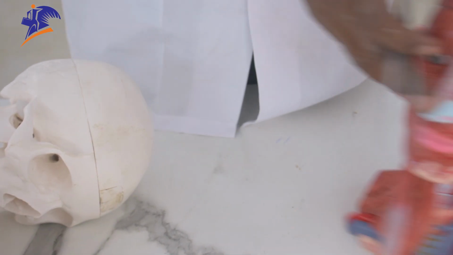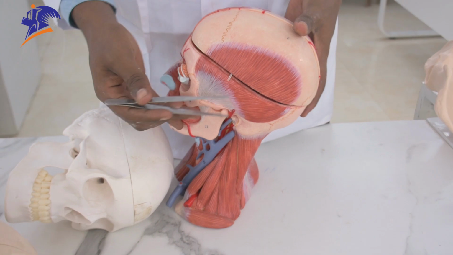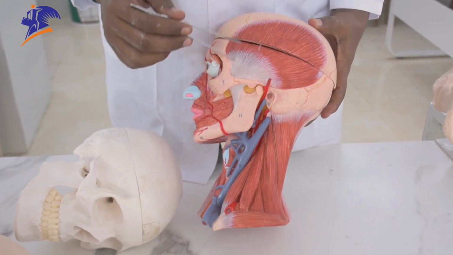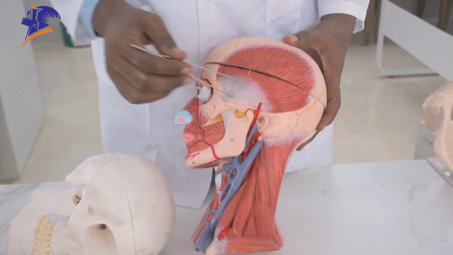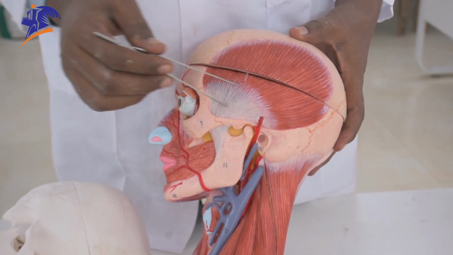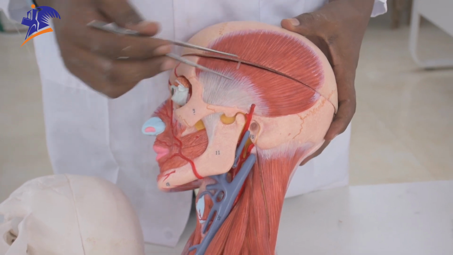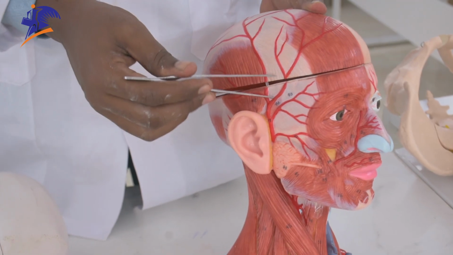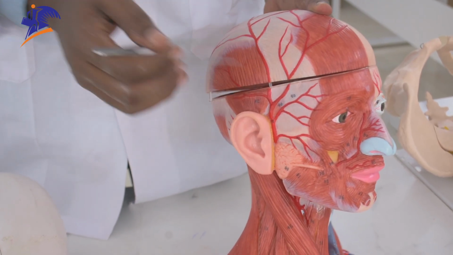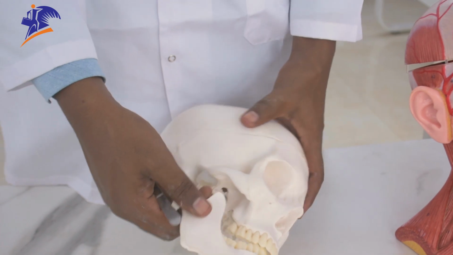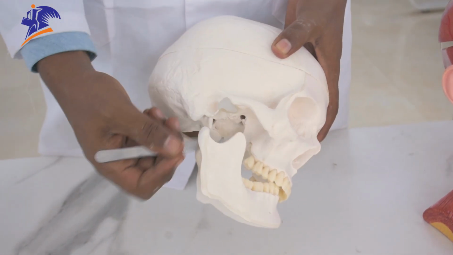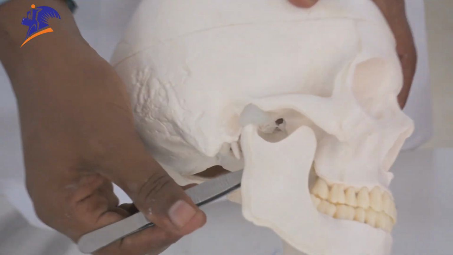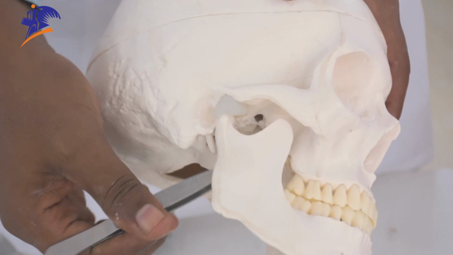In this model, we will see the temporalis muscle, one of the muscles of mastication, covered by the temporalis fascia, and here you will find the superficial temporal artery, also one of the contents of the temporal fossa. Below the temporal fossa, in this area, we will find the infratemporal fossa.